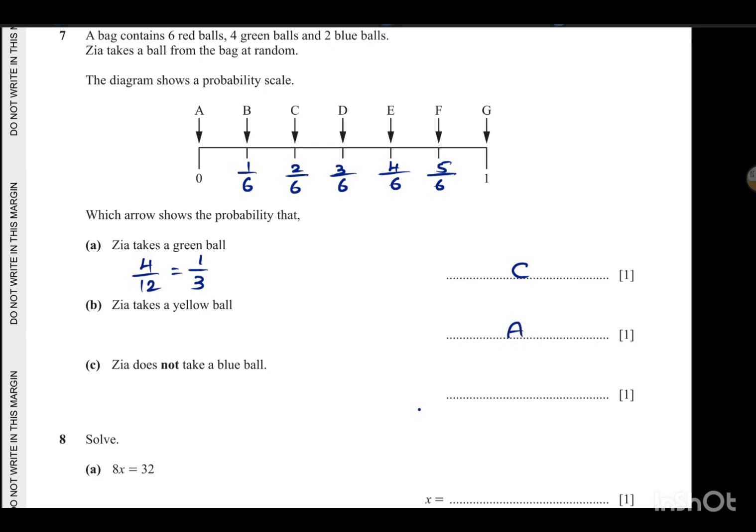Question number C, Zia does not take a blue ball. Now, does not take a blue ball, there are 2 blue balls. Does not take the blue ball is 10 balls which are not blue. So does not take the blue ball, probability will be 10 out of 12. So 10 out of 12 can be simplified to 5 out of 6. So that will be F.